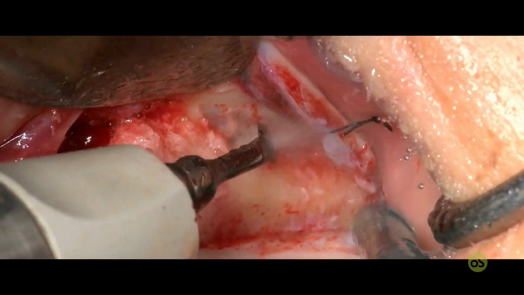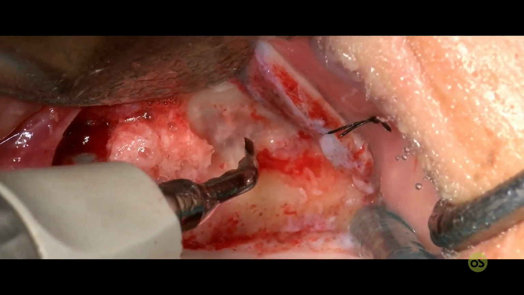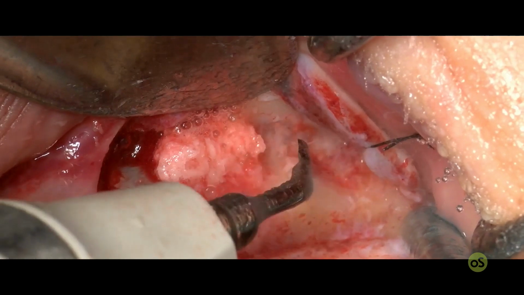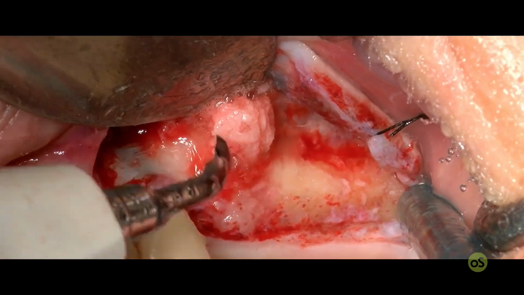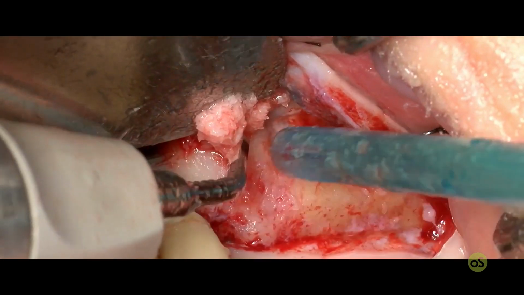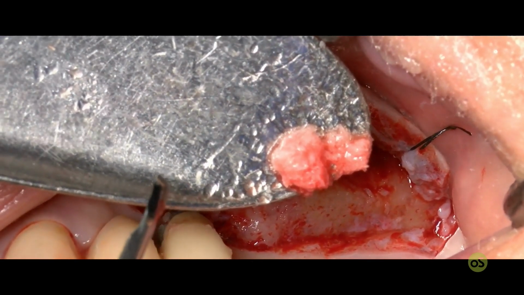We know the importance of the BMPs in order to induce, to activate the bone healing response.